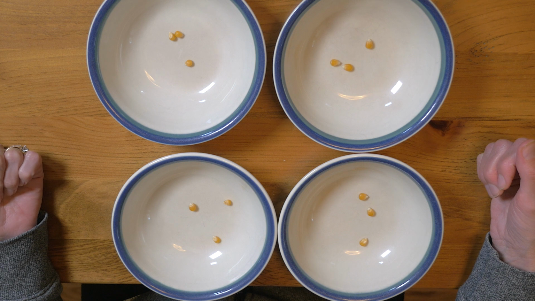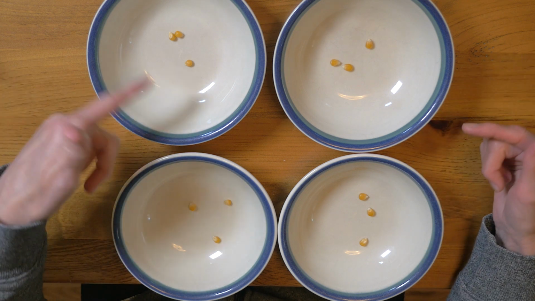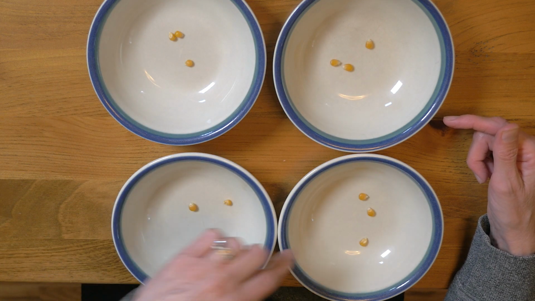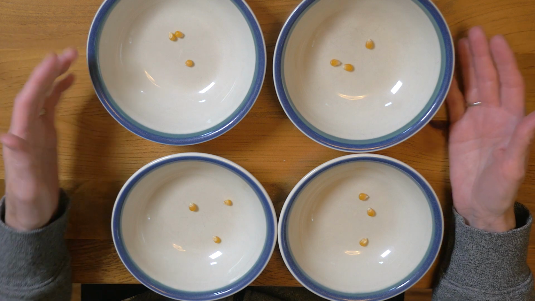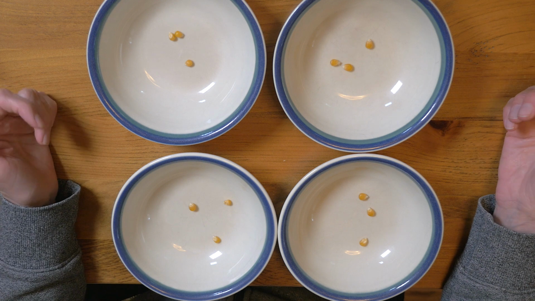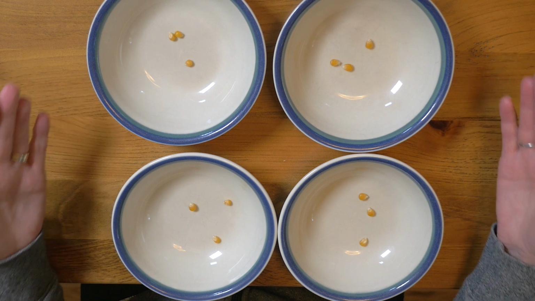And that makes, well, if you can't count by 3s, you can just count them all individually. 1, 2, 3, 4, 5, 6, 7, 8, 9, 10, 11, 12. But if you did know how to count by 3s, 3, 6, 9, 12. So 4 groups of 3 makes 12.